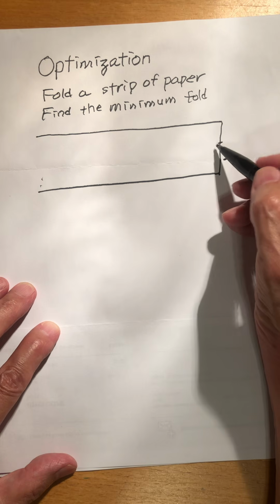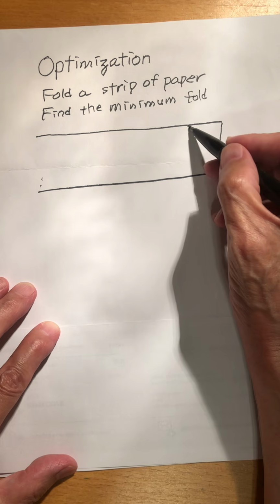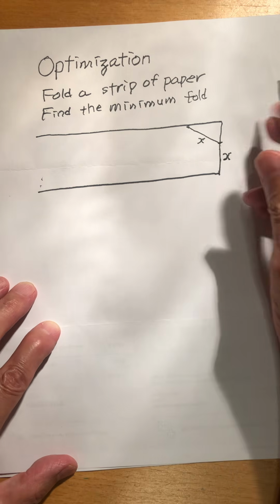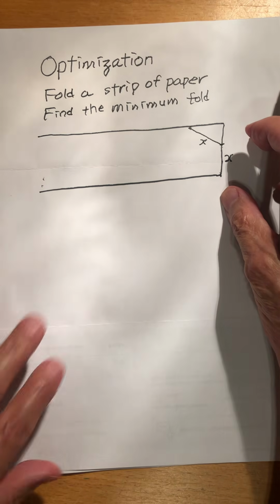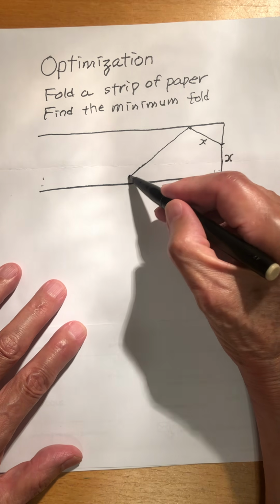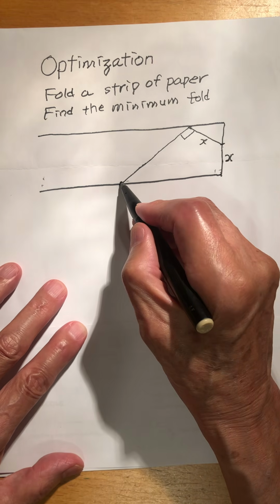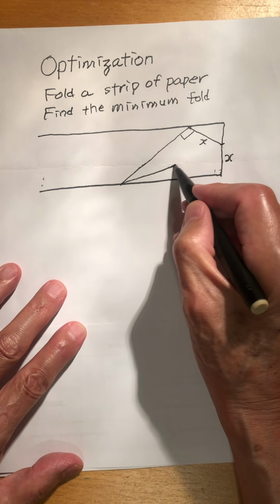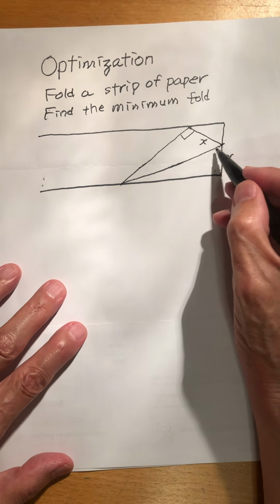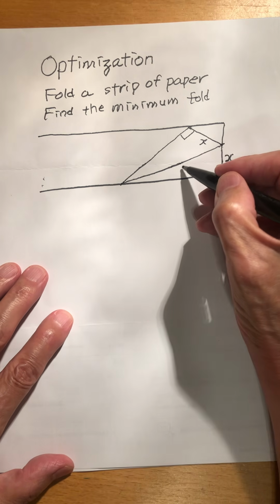When you do that, you will see that this side becomes this, so this is also X, right? You fold it. This is X. And this is 90 degrees, so this angle here is 90 degrees. And where is the fold line? The fold line is this. I want to find the expression of this line, and I want to minimize it. Let's call this line L.